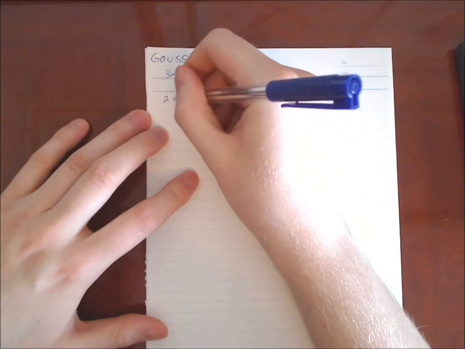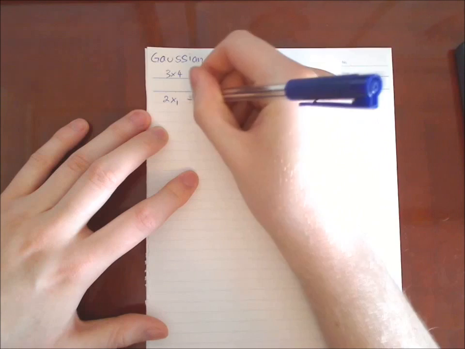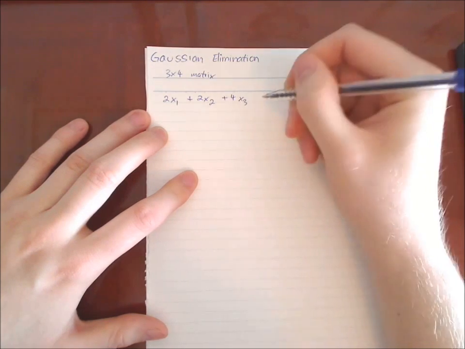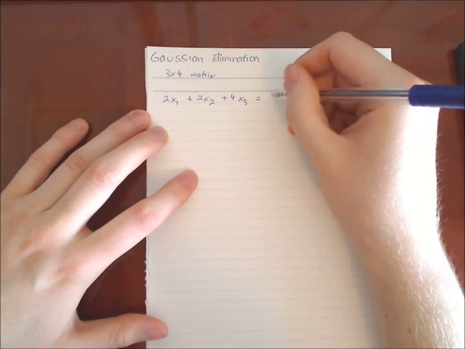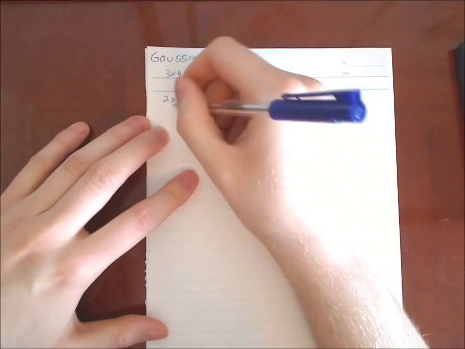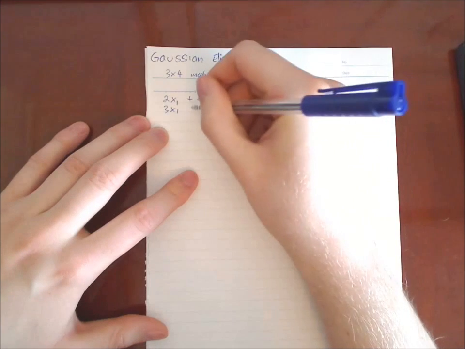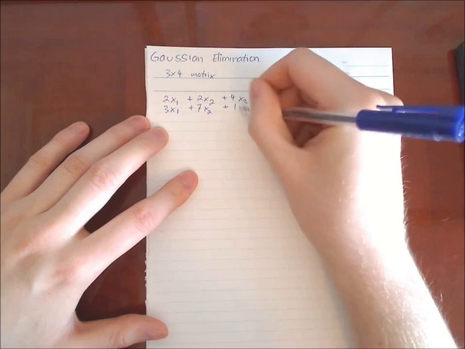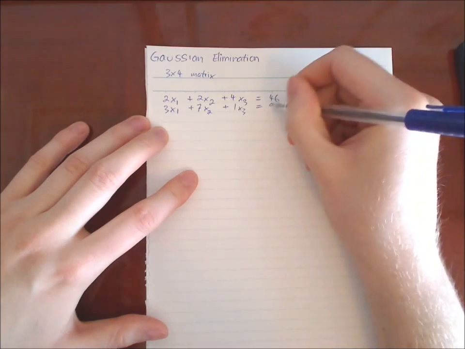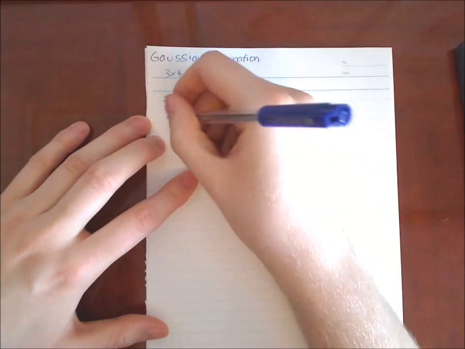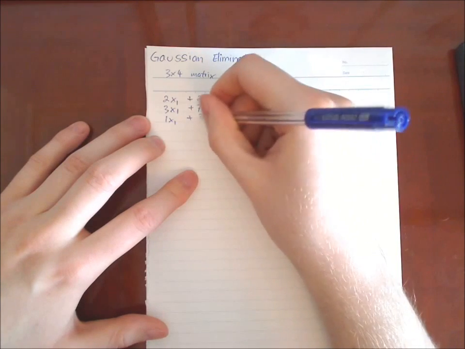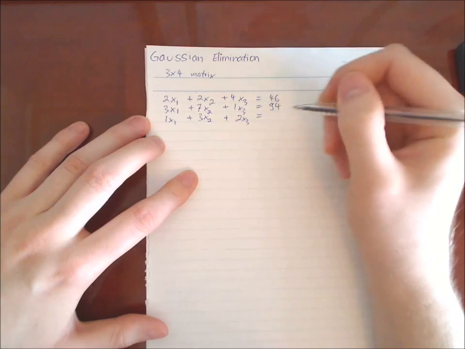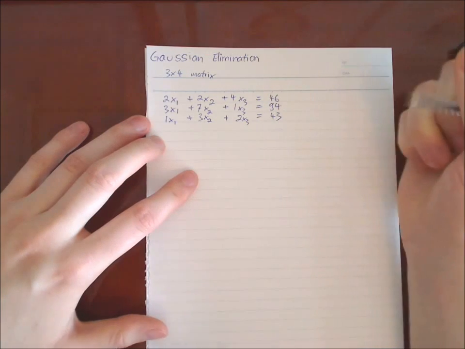So the example is 2x1 plus 2x2 plus 4x3 is 46. 3x1 plus 7x2 plus 1x3 is 94, and 1x1 plus 3x2 plus 2x3 is 43.